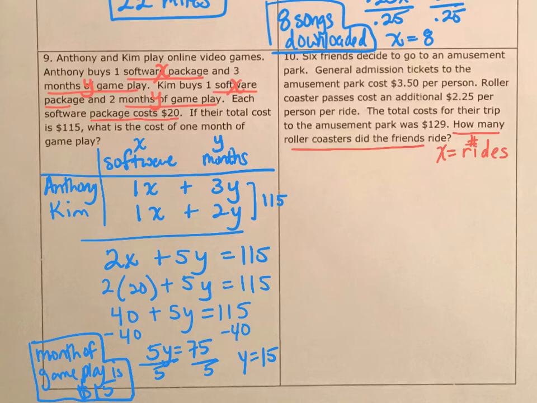Okay, and now we know we have 6 friends. So again, treating this like distribution. Let me see, 6 friends over here, 6 friends. We have entrance fee is $3.50, and then $2.25 per ride, because that's the X. Okay, so now if I start off with the cost of one person, and if I multiply that by 6, because there's 6 of them, it's going to equal a total of 129.